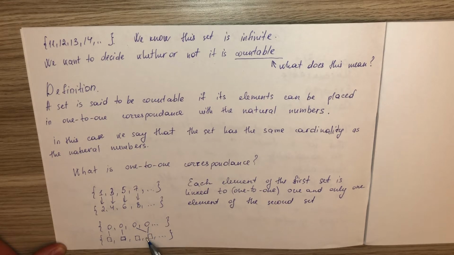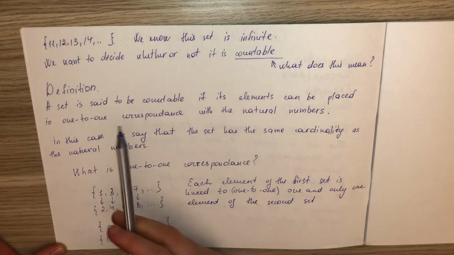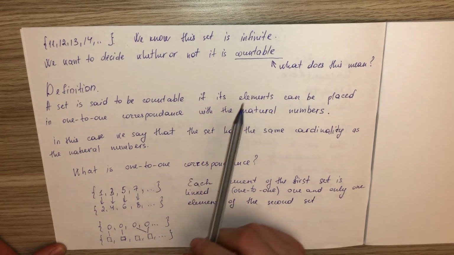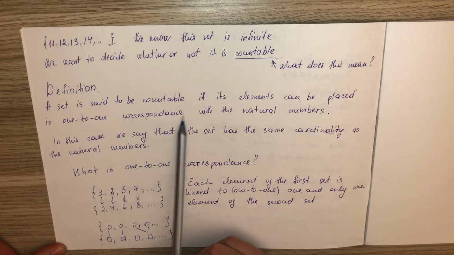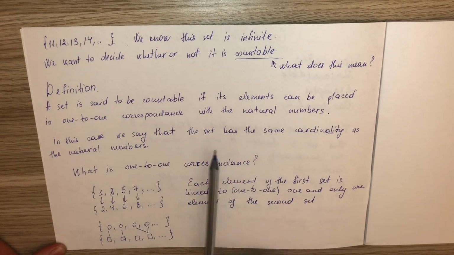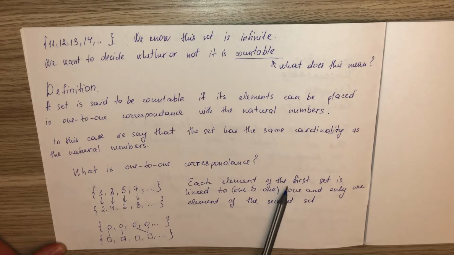But look at the fourth element of the second set. This rectangle is linked with two elements of the first set. But one-to-one correspondence means that each element of the first set is linked to one and only one element of the second set.